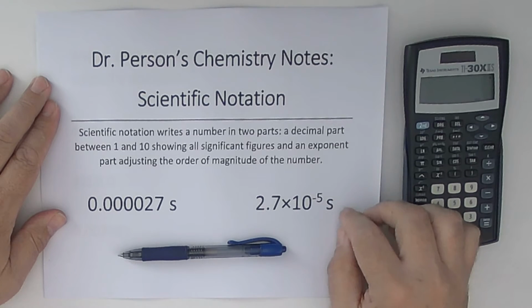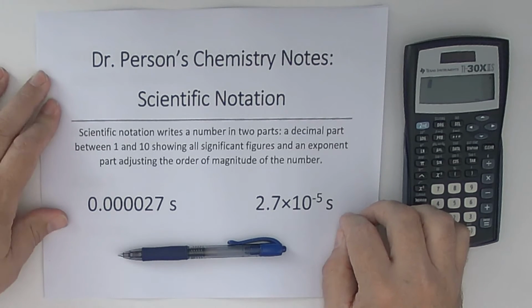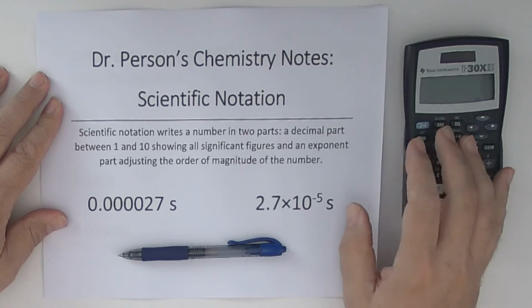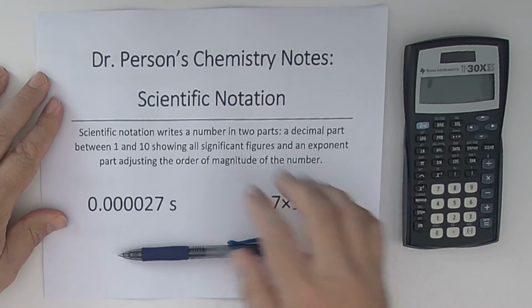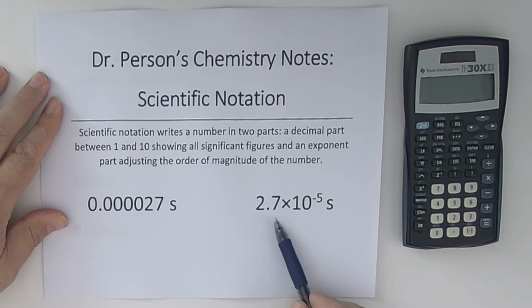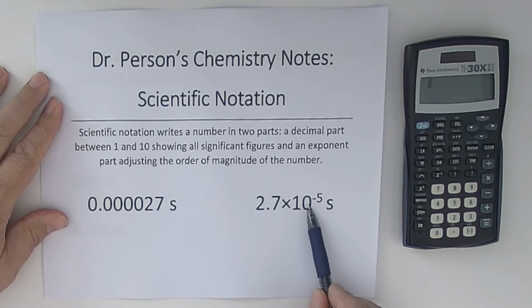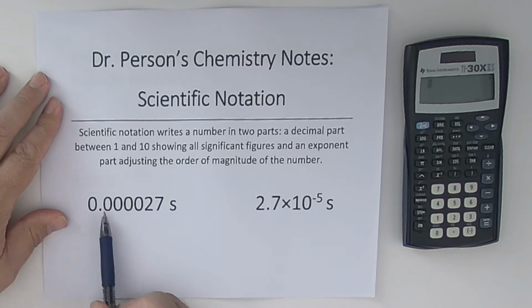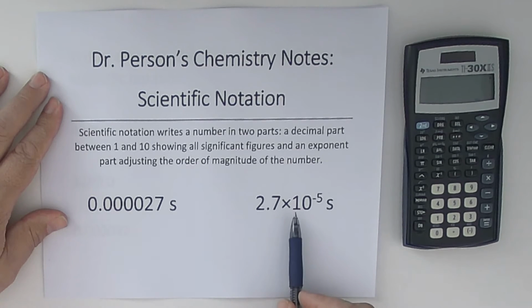This video will cover scientific notation. Scientific notation is a way to represent a number in a slightly different form. In scientific notation, the number will have a decimal part. This is essentially the value of the number, and then an exponential part here, a times 10 to the something, that describes the order of magnitude. It essentially moves the decimal point in the number.